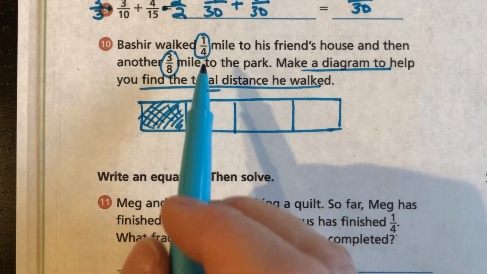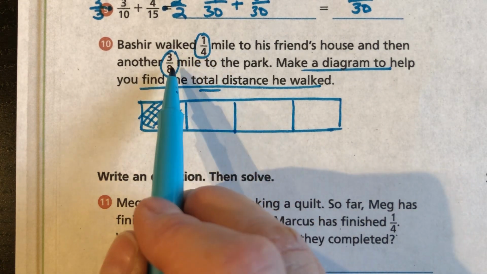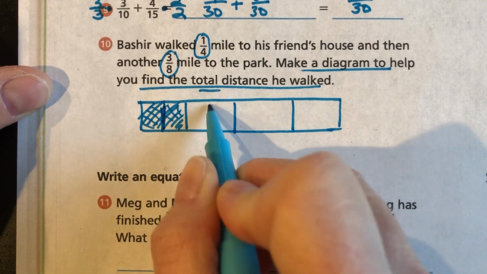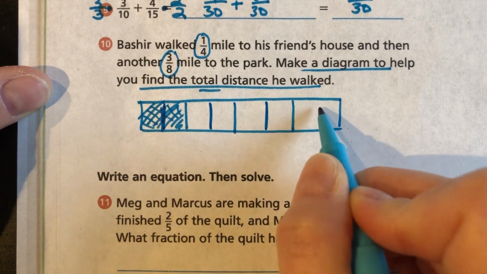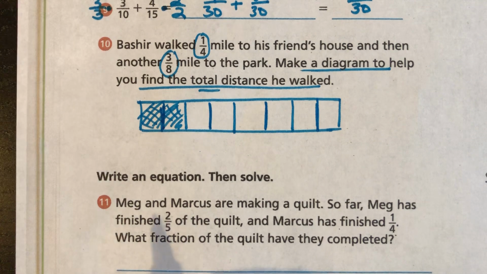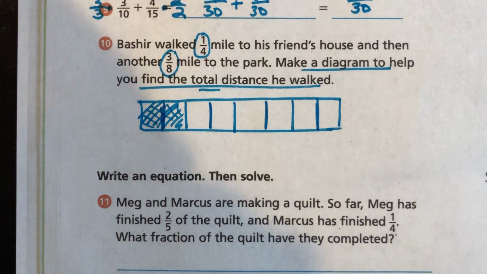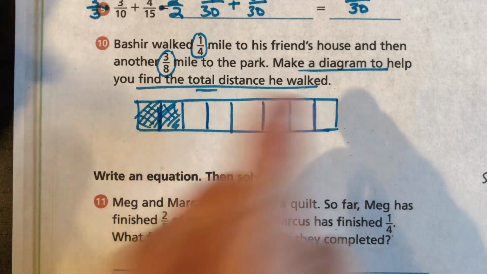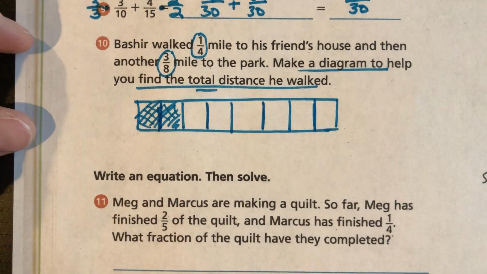And what's nice is if I multiply 4 by 2, I get 8. So I'm going to take each one of these pieces and make them 2. That's the same as doing times 2. So now you can see I have eighths. 1, 2, 3, 4, 5, 6, 7, 8. So it says he walked another 3/8 of a mile.